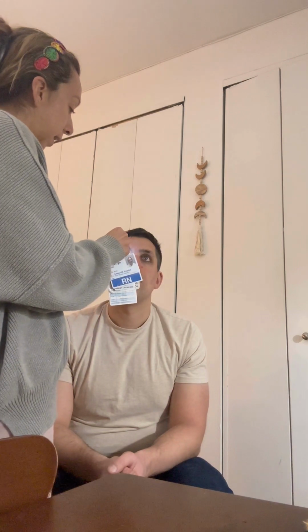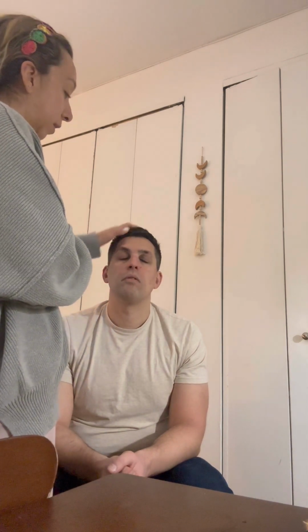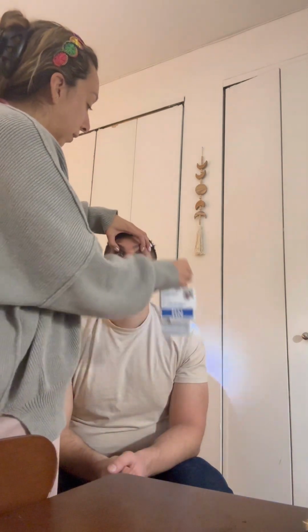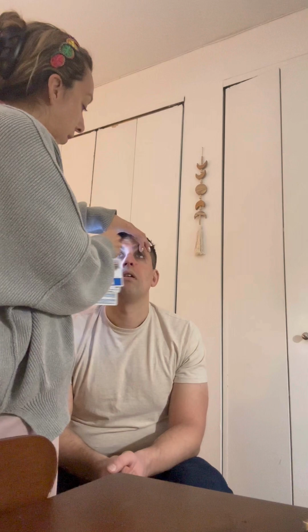I'm going to do the pupillary reaction to light. So I'm going to be assessing the right eye. This pupil does react to light. This reacts to light. Consensual light reaction are equal on both sides. Now we're going to do accommodation. So Kevin, can you please look at my finger and follow my finger in? And both eyes do react to accommodation, which is great.